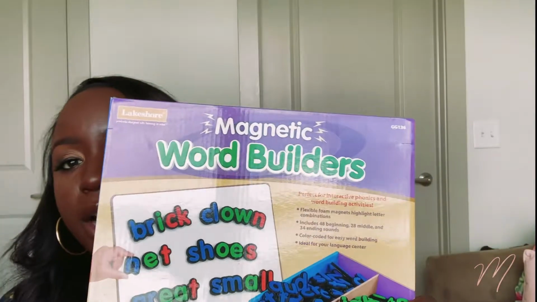So that's that. All right, another thing that's a holy grail that I love to use in my small groups is these word builders. I don't actually use them as word builders. I use them as if I'm teaching a sound. So let's say I'm teaching a long E, double E sound. This is the one that I'll pull out, and the children know if we're making words and we're using a long E, this long E is what we're working on.